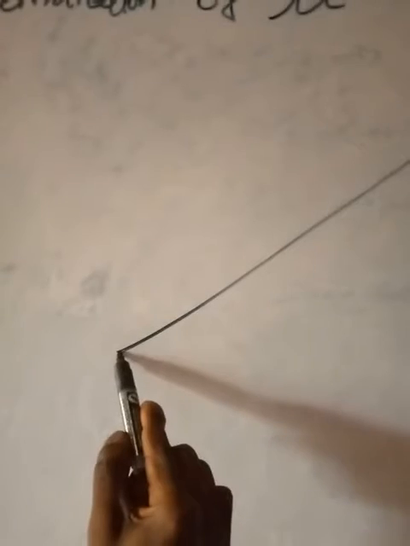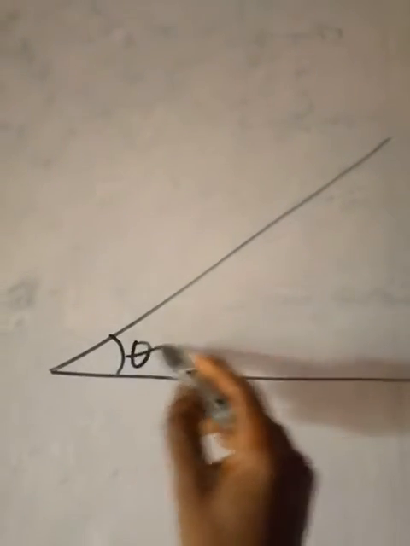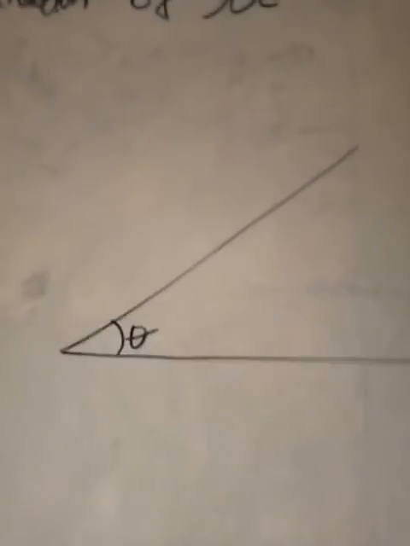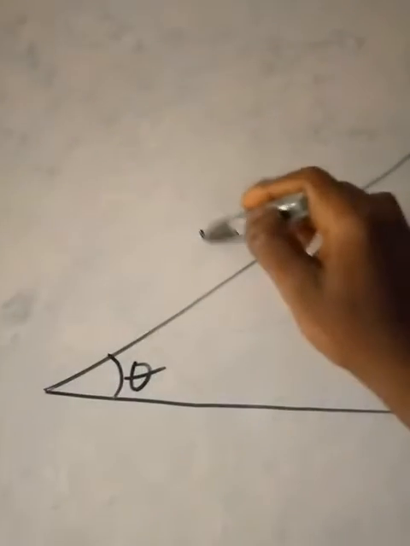Before I proceed, let's look at the inclined plane. This is an inclined plane. An inclined plane is just a sloping plane that can be used to lift a heavy load up a platform. Now I want to look at it. A body can be here.